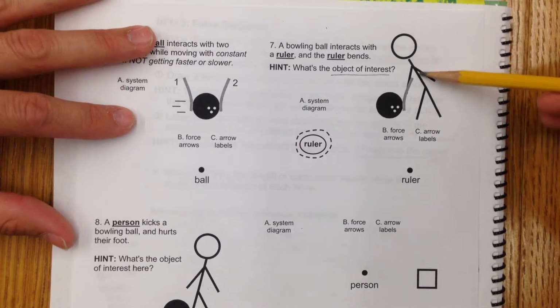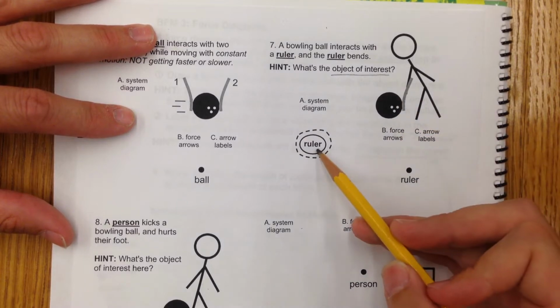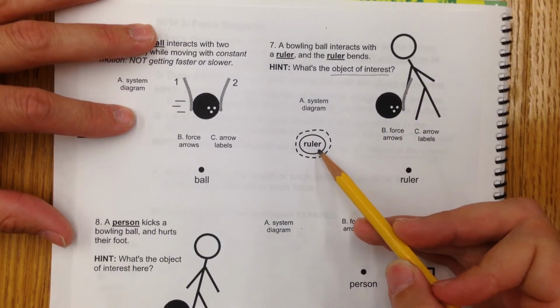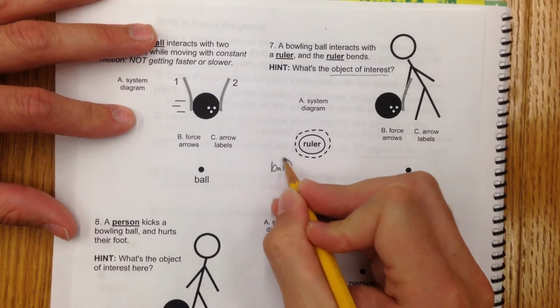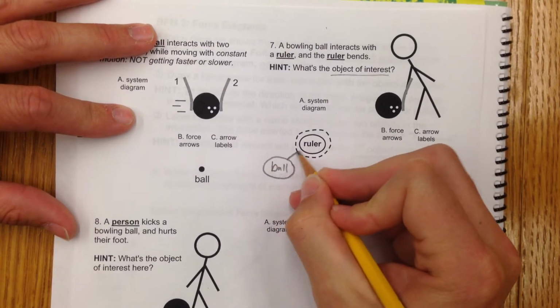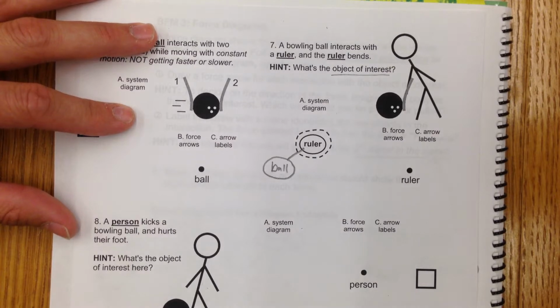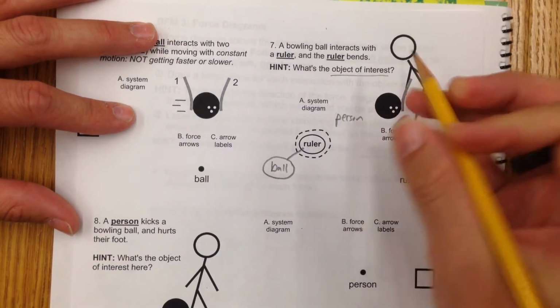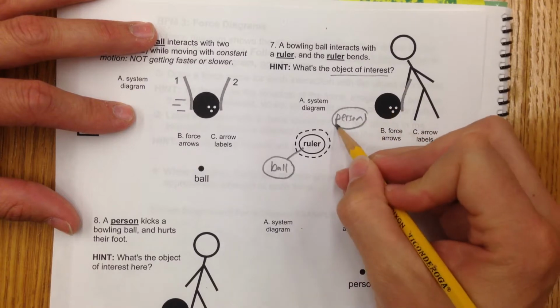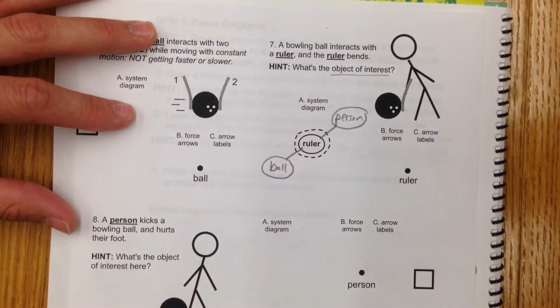This is a familiar situation, but we've got the ruler as the object of interest rather than the ball. The ball is still important, and it is still interacting with the ruler, but the ball is not the object of interest. The other object that's important that's interacting with the ruler is the person. So I'm going to say that that interaction is important too.